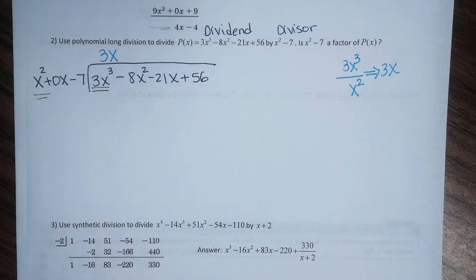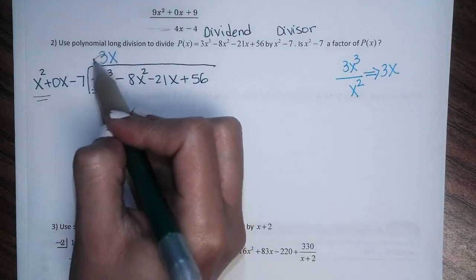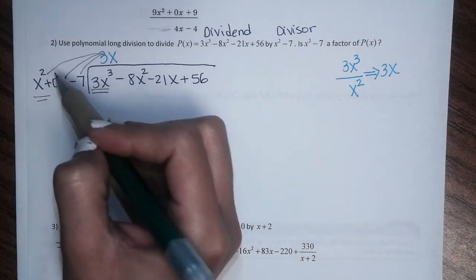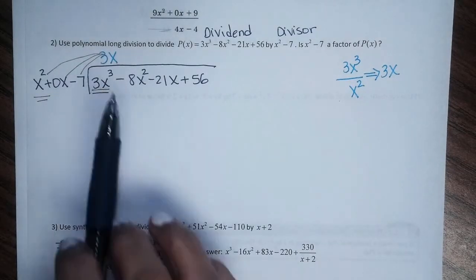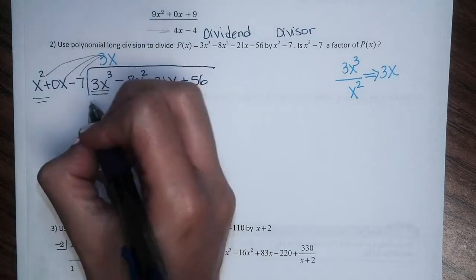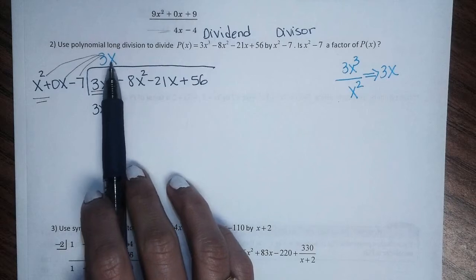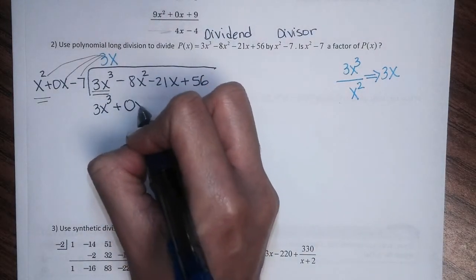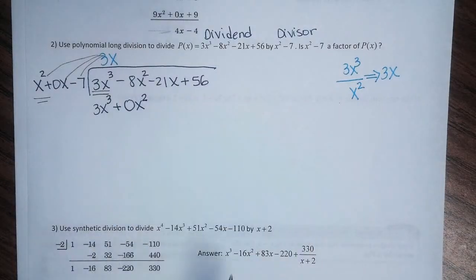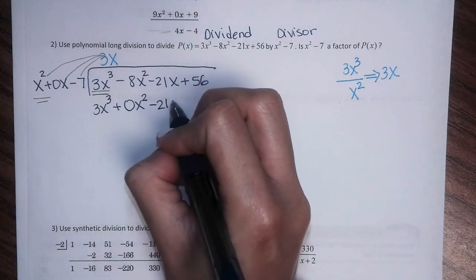Okay, now what you need to do with long division is take that 3x that I just wrote and FOIL it to the divisor. In other words, multiply it by every term in your divisor. So you're going to do 3x times x squared. That should be 3x cubed. Plus 3x times 0x. That should just be 0x squared. And then one more time, 3x times negative 7. That's going to be negative 21x.